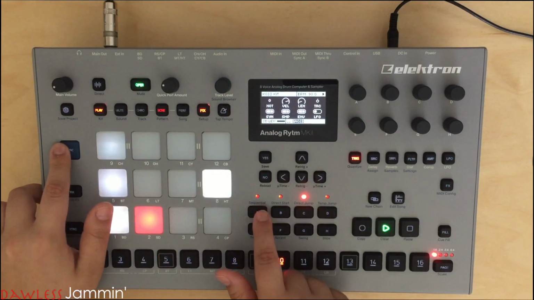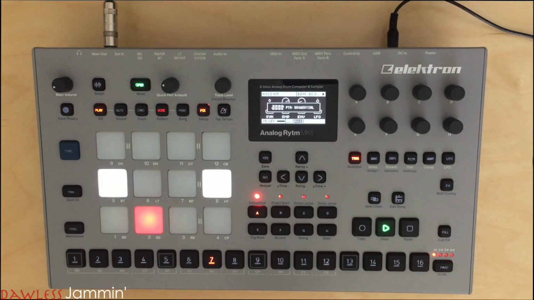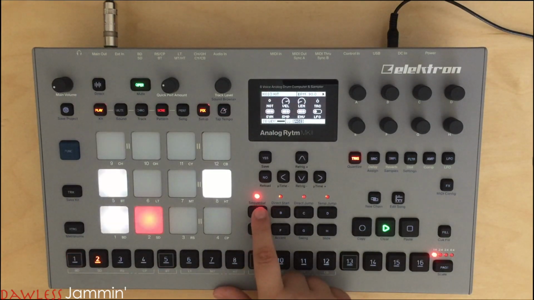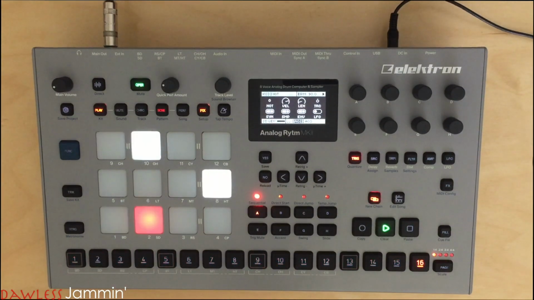Let's go back to sequential. Another thing we can do with patterns is chain them. To chain a pattern, press bank, one of the 16 buttons, and another pattern.